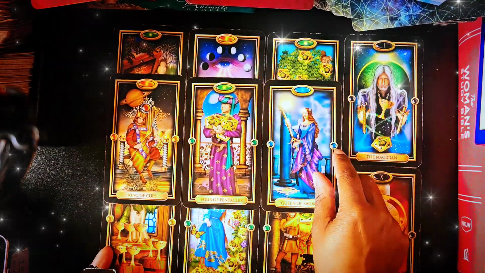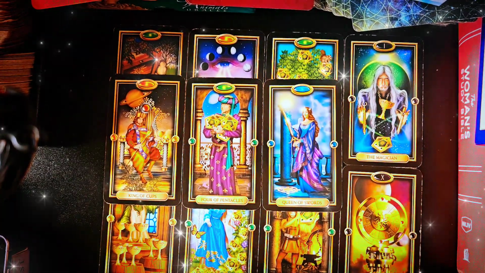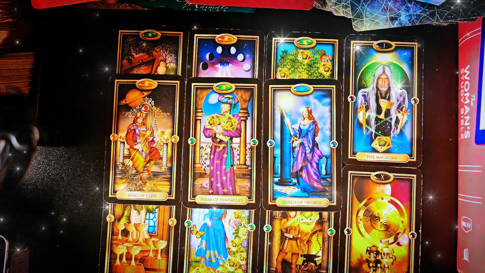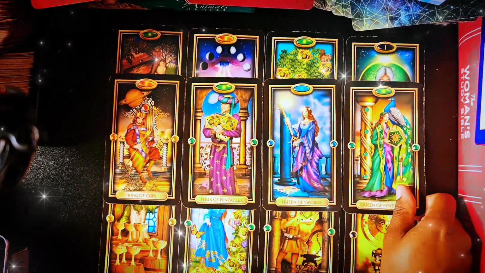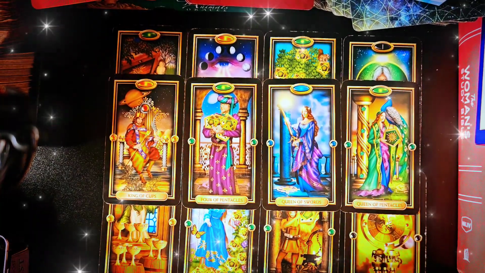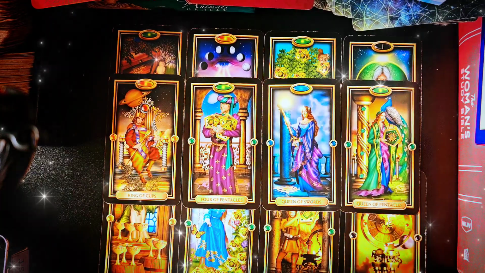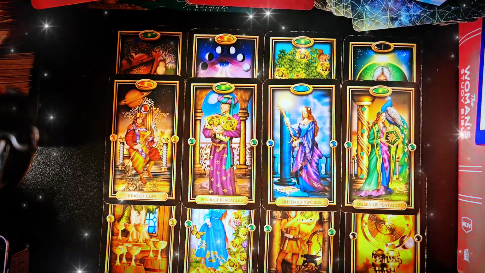We got the Queen of Swords. You were counseling people. You were helping people make wise decisions. With this Queen of Pentacles, I said you were giving people money. You were being nurturing. You were being a mother figure to people. Okay? That's another thing with Life Path 11s.